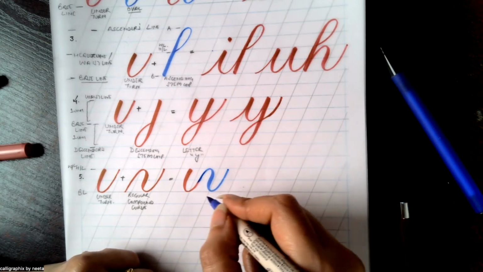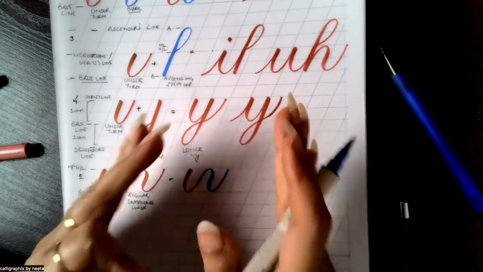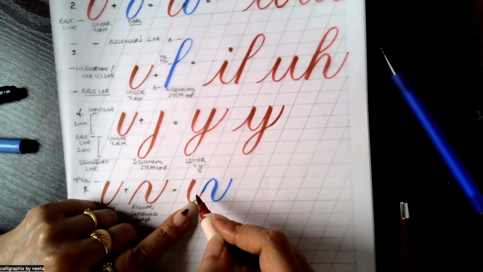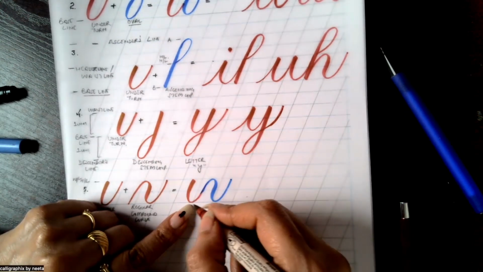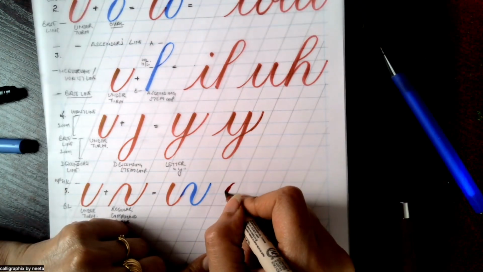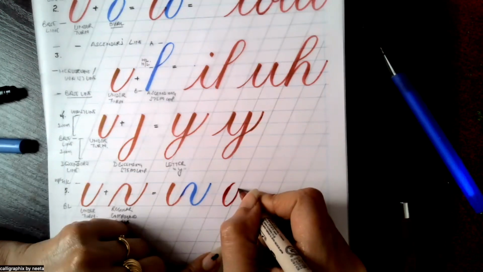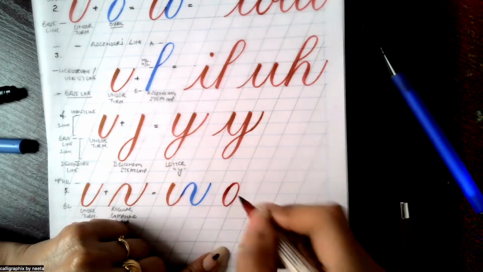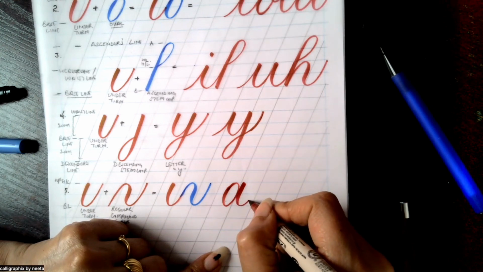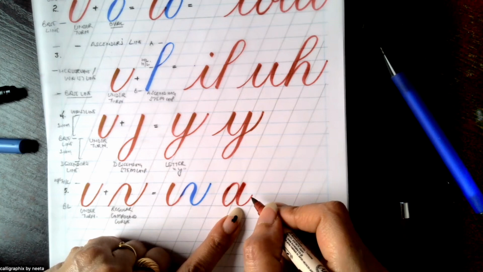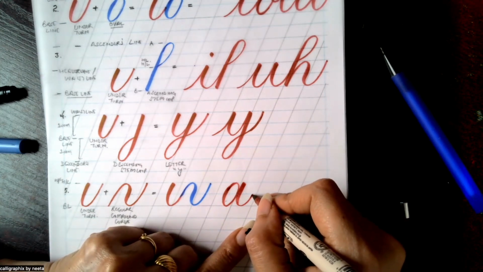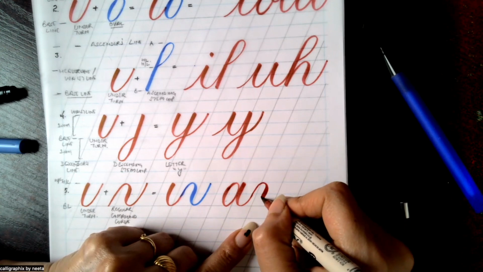So I can use this for letter connection, like connecting two letters together. So this could be I, this could be underturn of U. For example, if I am using O, my oval, my underturn, this is my underturn of A, and then I'm connecting it with my regular compound curve.